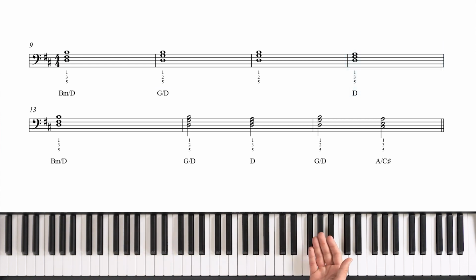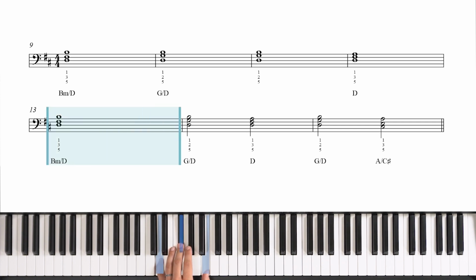Now, getting into the second half of this section, we're going to see a lot of repeat material, but the rhythms are going to move a little quicker. So let's check it out. We start with another whole note, B minor over D, but then we move to half notes. So we go to G over D, and then 2 counts later, we go to D root position. 2 counts later, next measure, we go right back to that G over D, and then we have a new chord, A over C sharp.